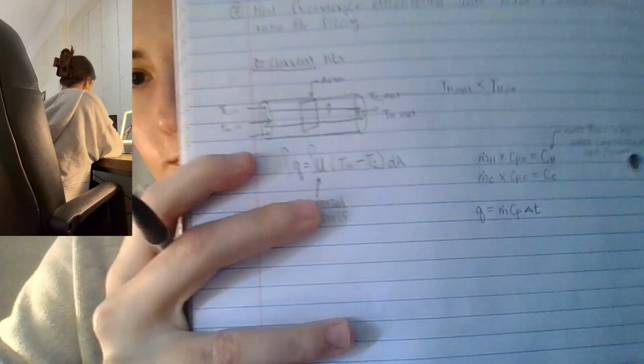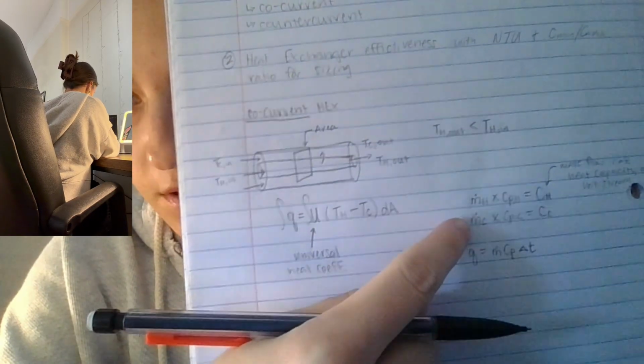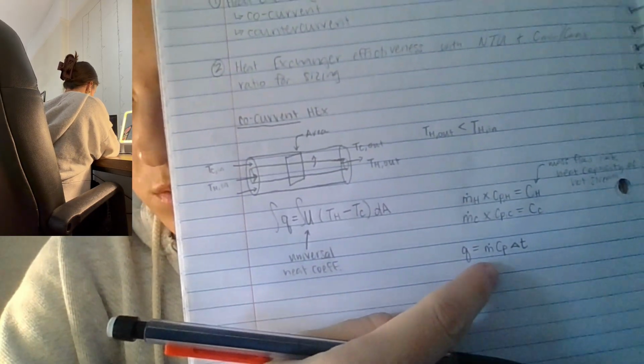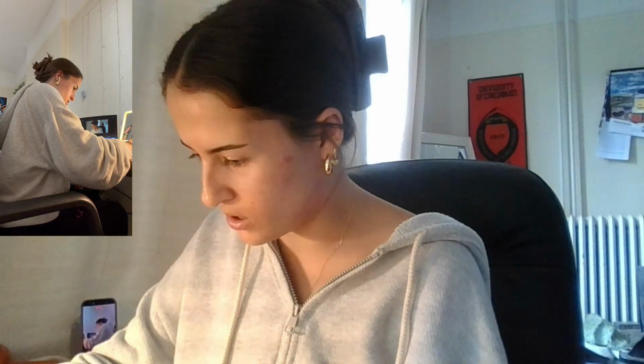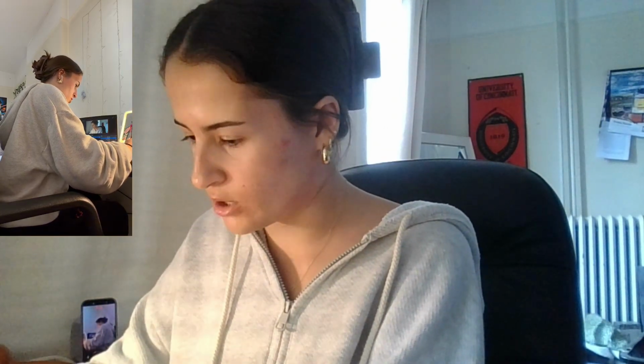And then you'll probably notice right above here we have mass flow rate times heat capacity. So we can substitute that in and get some sort of heat relationship for both our hot stream and our cold stream. So we can say that Q of the hot stream is going to be equal to the mass flow rate heat capacity, aka capital CH, times a change in temperature. And then same thing for the cold stream.